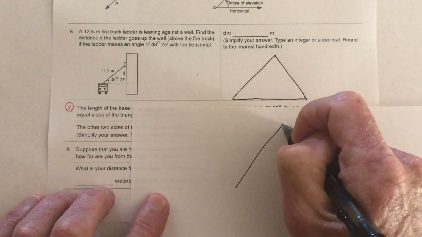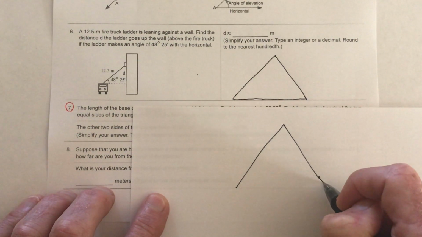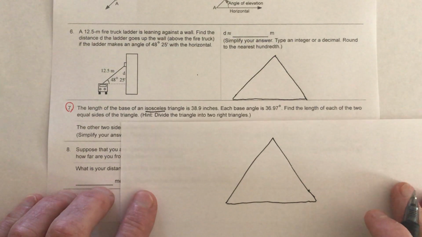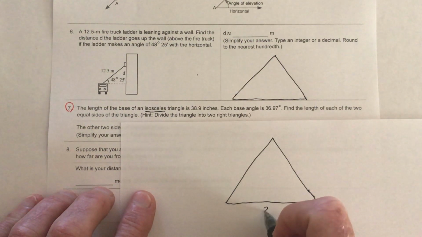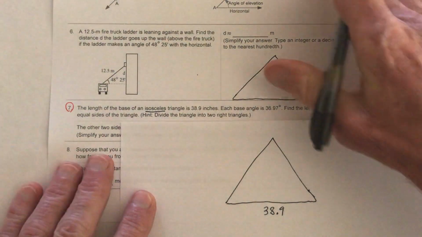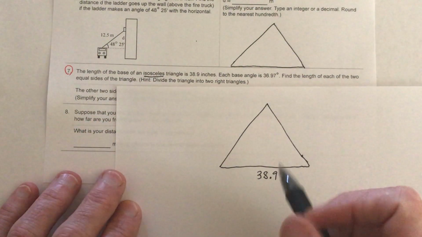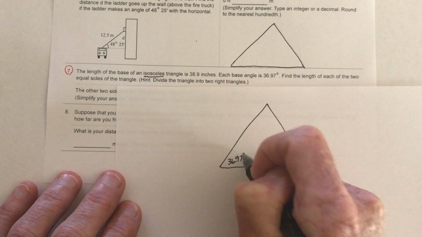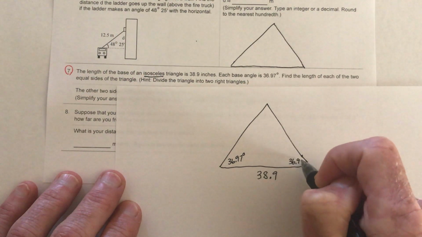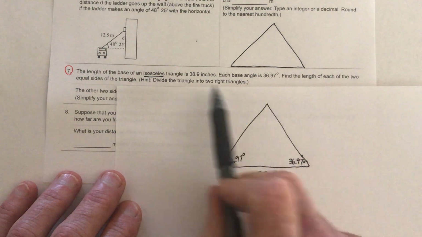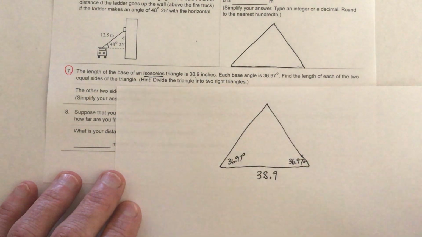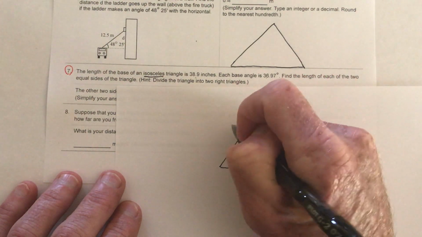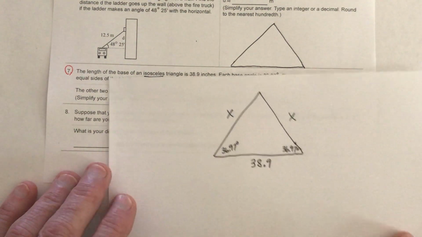So I have an isosceles triangle. There we go, perfect, isosceles triangle. And the base is 38.9 inches. Each base angle, so this angle and this angle, is 36.97. Of course, the program is going to change these numbers, but the idea is going to be the same. Find the length of these two sides. In other words, these two sides are the same, so solve for x.